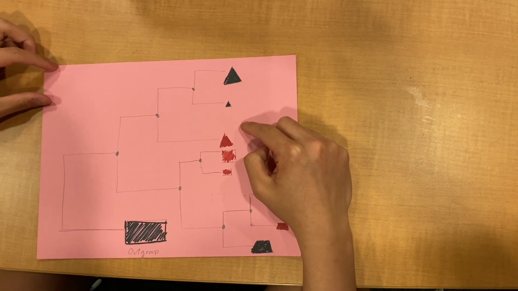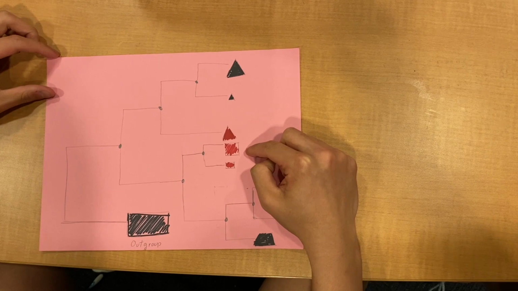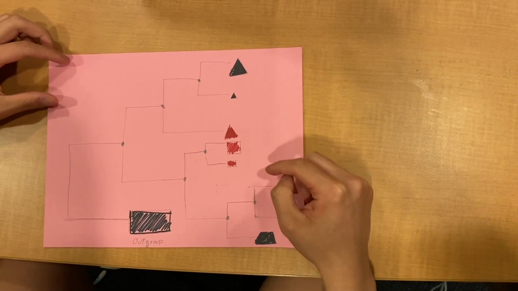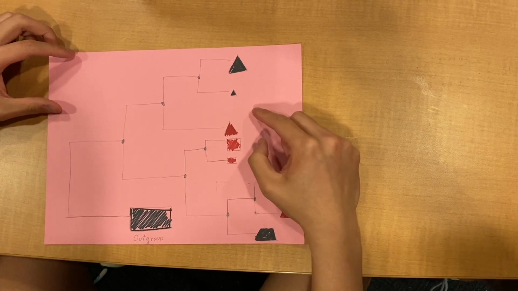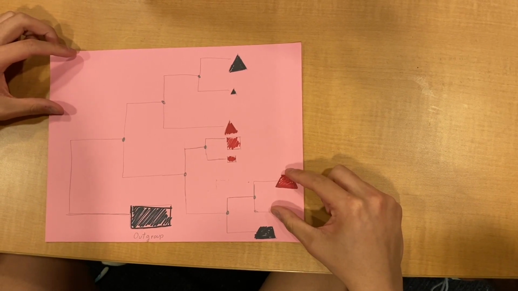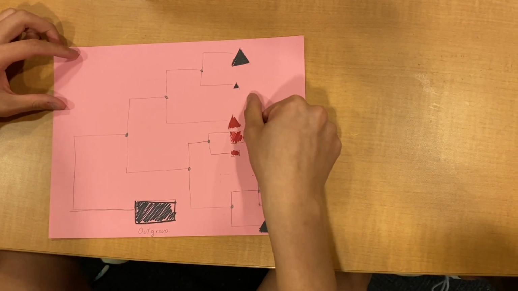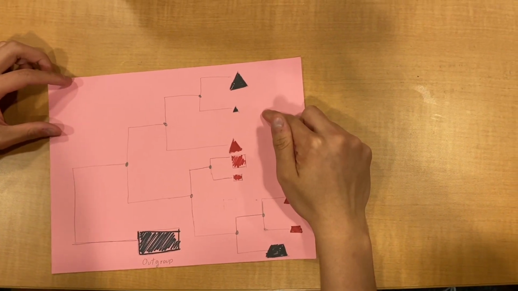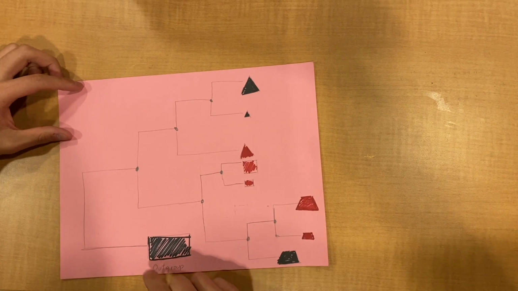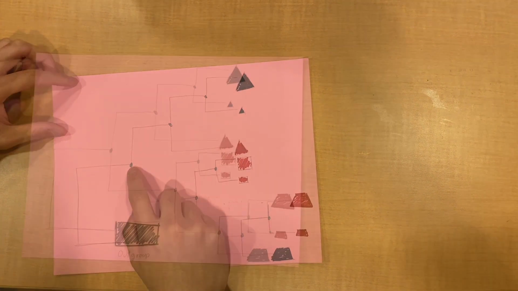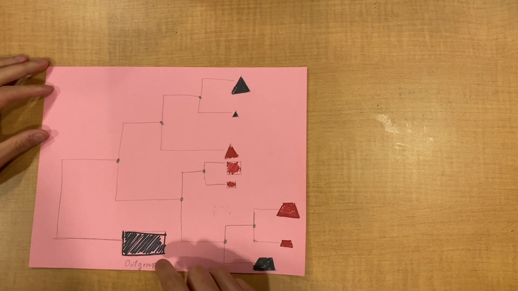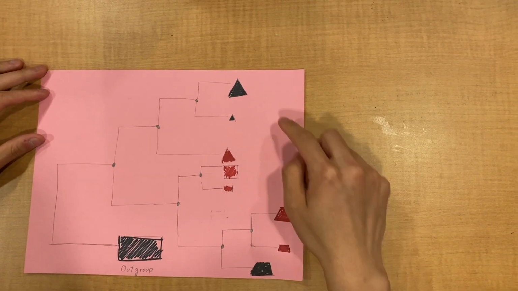Since two triangles make a square and two triangles can make a trapezoid, the distance between triangle and trapezoid is further away compared to square and triangles. And the distance between trapezoid and triangles is the furthest since they share the latest common ancestor at this internal node. The outgroup in the tree is this rectangle. This is the OTU that diverged earlier than all the other OTUs.